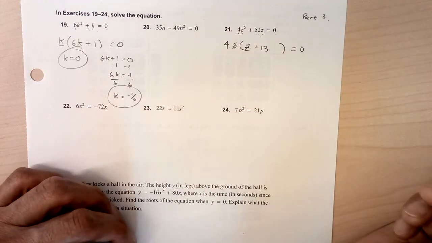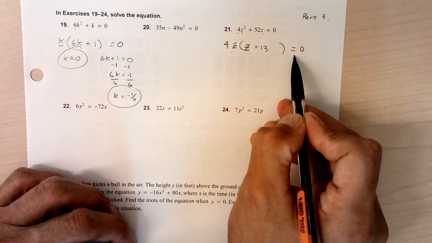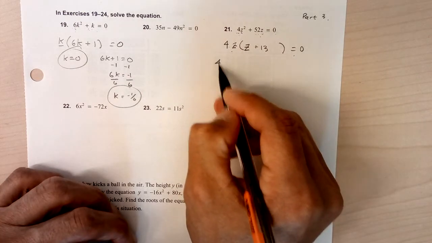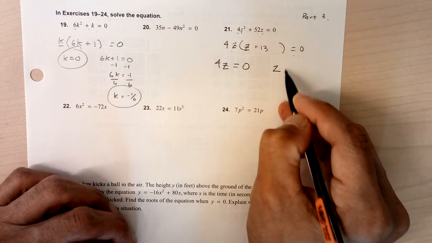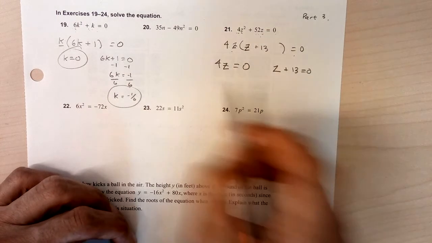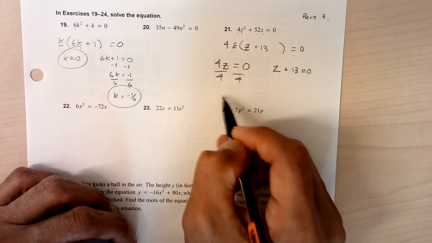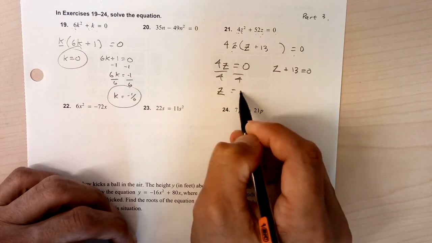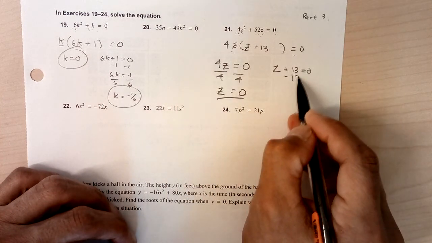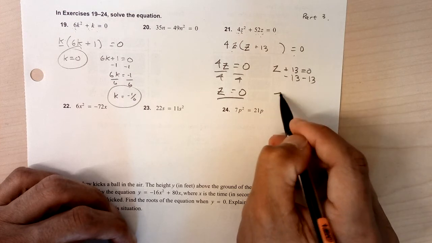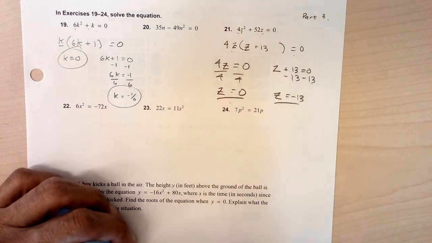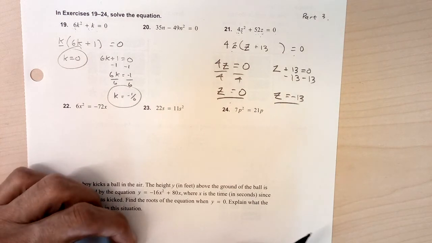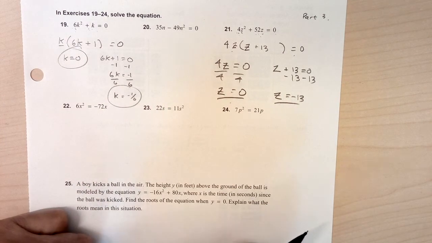Now that we have that factored, set each of the two factors equal to 0. That's using the zero product property. Either 4z equals 0 or z plus 13 equals 0. If I solve the first equation, divide each side by 4, z is equal to 0. Or solve the second equation, subtract 13, z is equal to negative 13. Those are my two solutions. Okay, the next one that I'll cover is number 23.